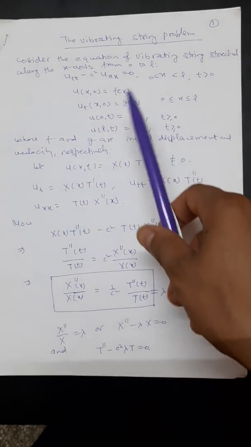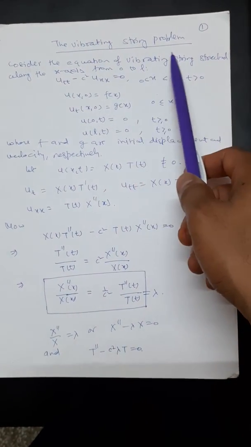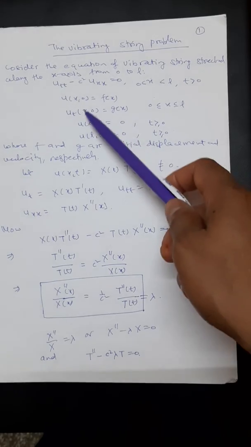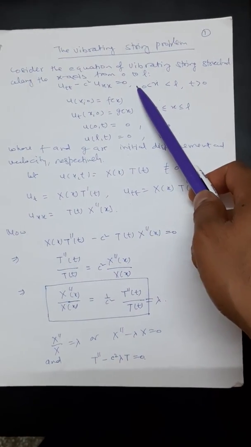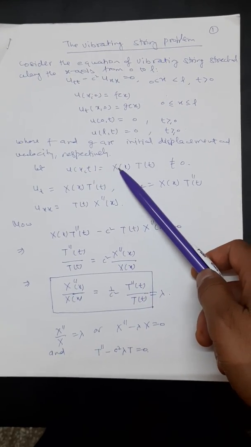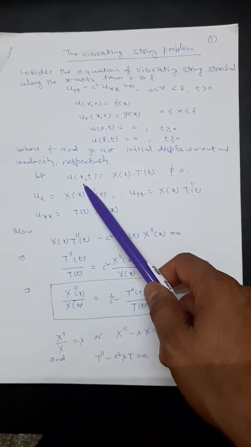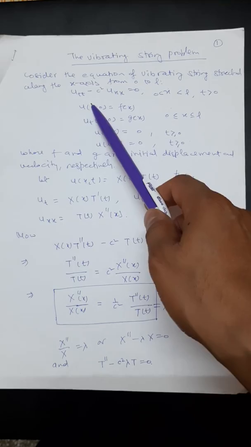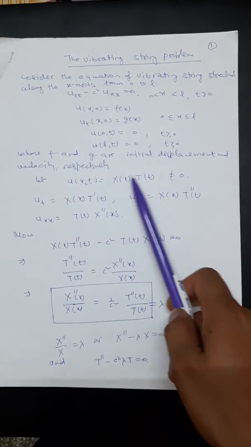Dear students, I will explain today the vibrating string problem. The problem is here. We need to solve this differential equation with a given initial condition, and we assume the solution that this function u is a function of two variables x and t.